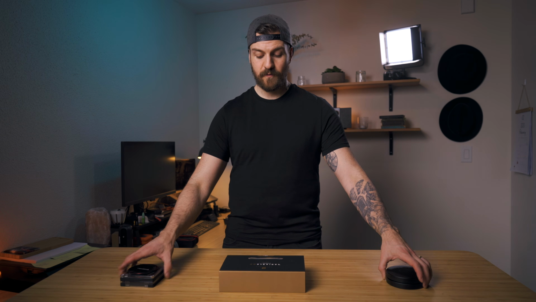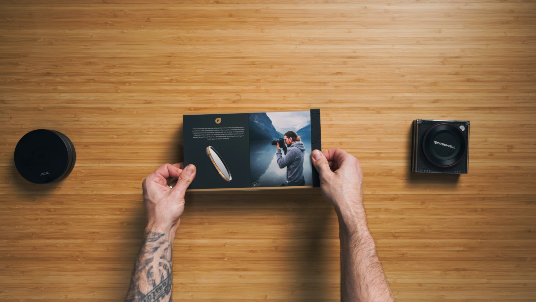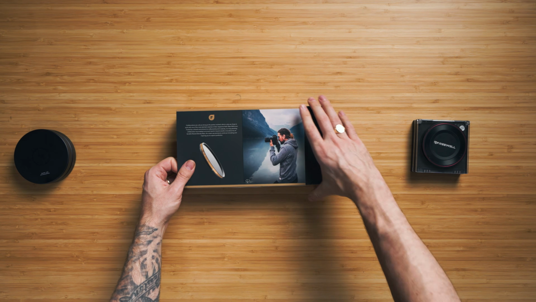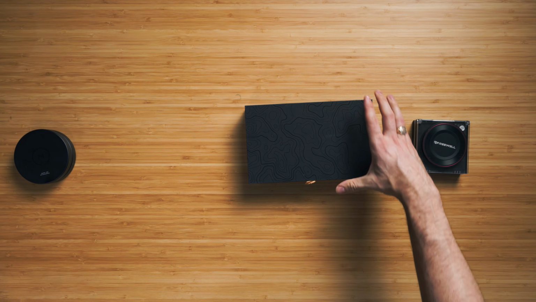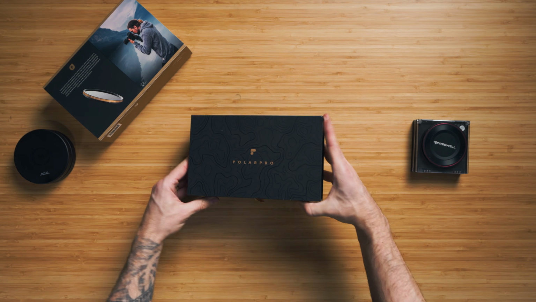Let's kick things off with the PolarPro. So if you're a packaging nut, they went all out on this. You can see you got Peter on the back, got a nice write-up, beautiful, beautiful packaging. I know a lot of people are probably thinking, well, that doesn't matter. What difference does it make? But yeah, for some people it does.